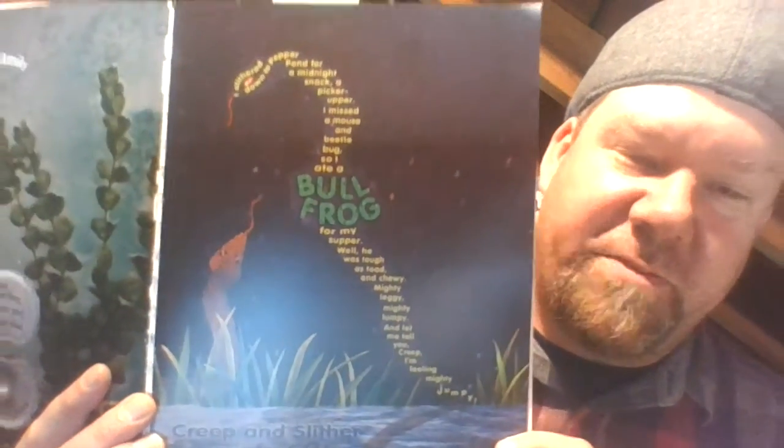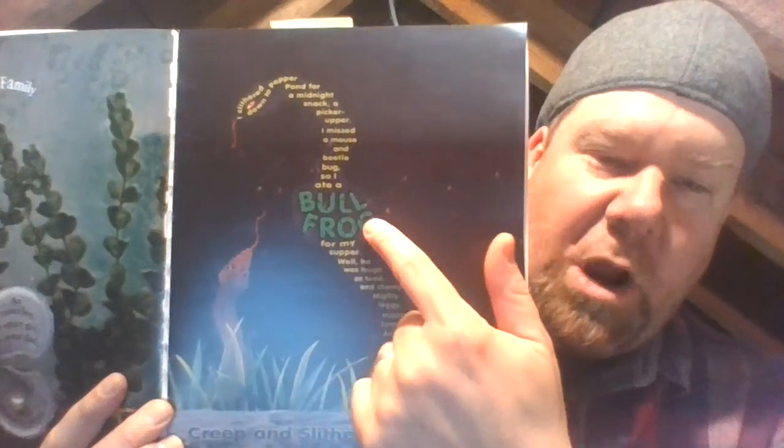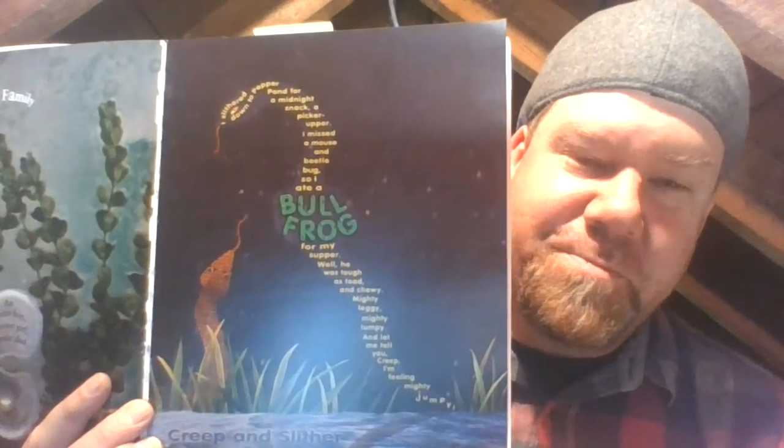So here is the picture of that snake, and as you can see, he has swallowed the bullfrog. Pretty clever.